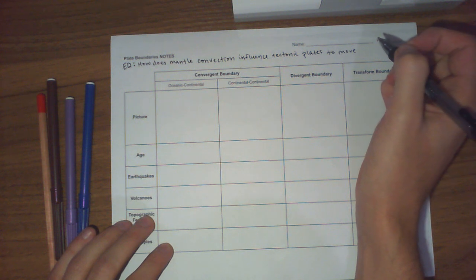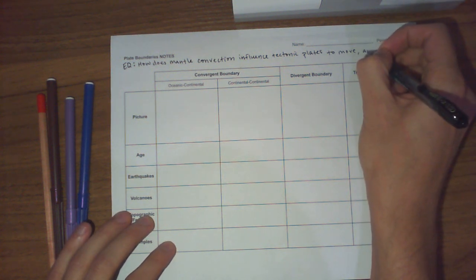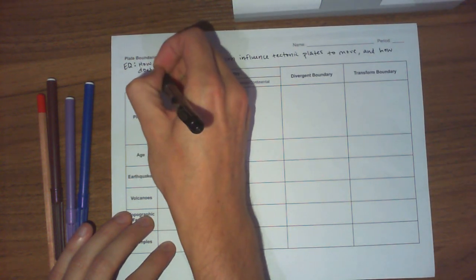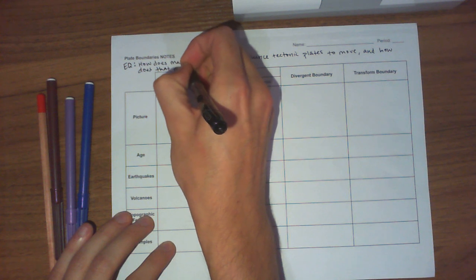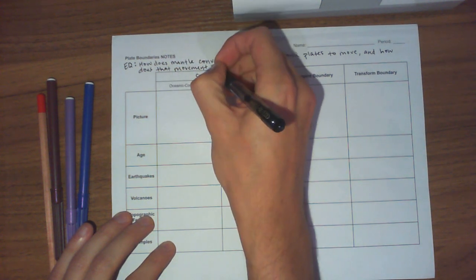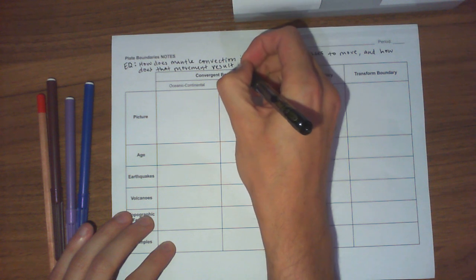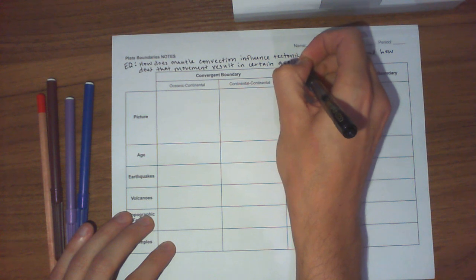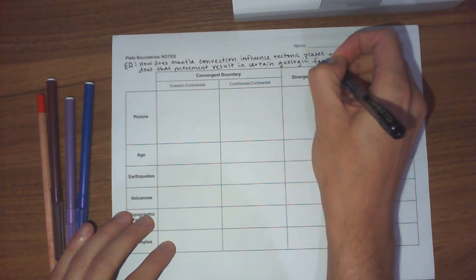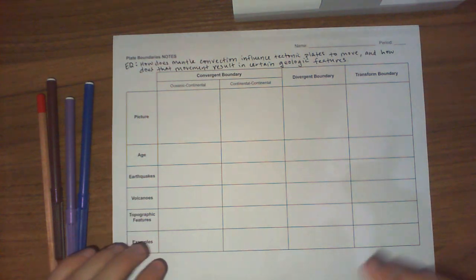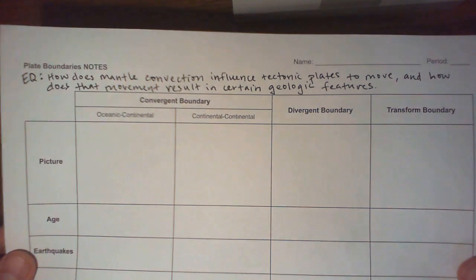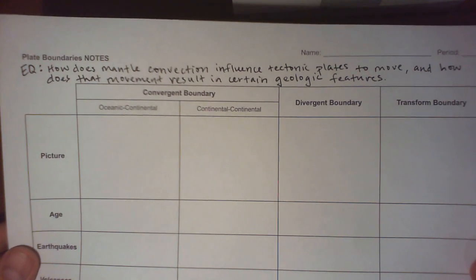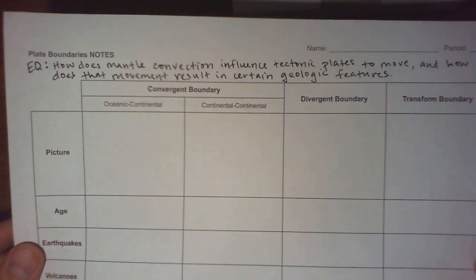And how does that movement result in certain geologic features? Okay, there it is, our essential question. Let me get this a little bit closer so you can see that. So, how does mantle convection influence tectonic plates to move, and how does that movement result in certain geologic features?